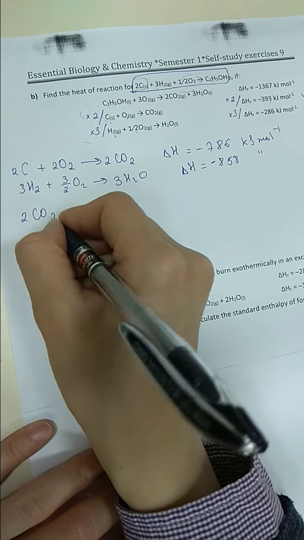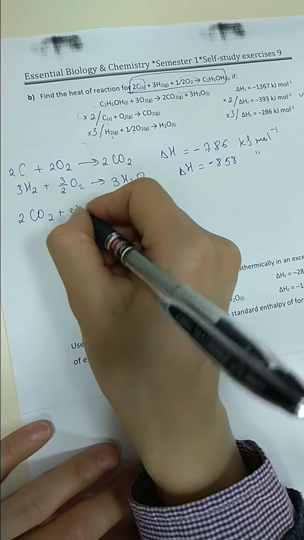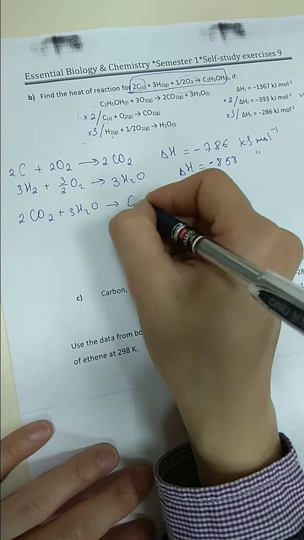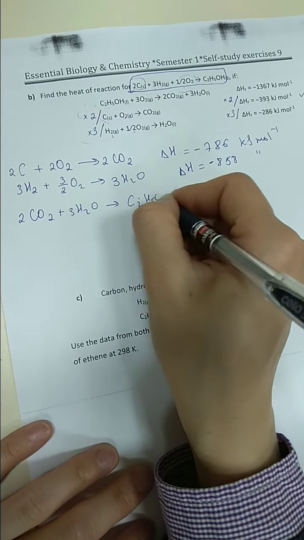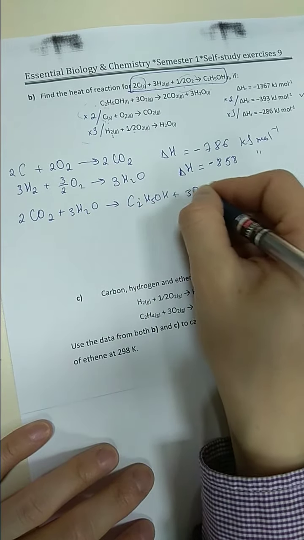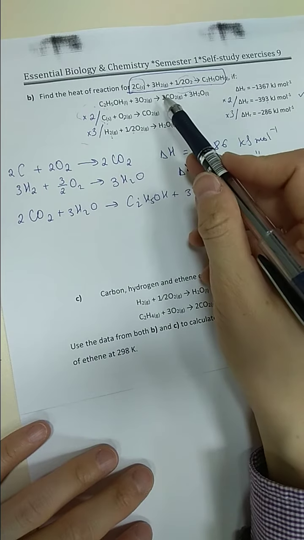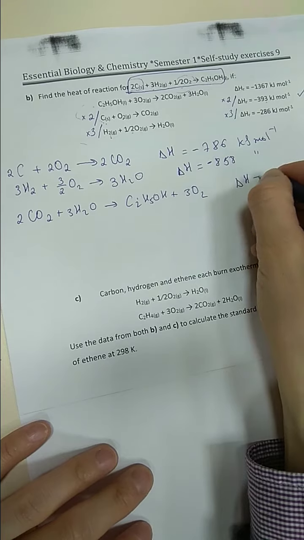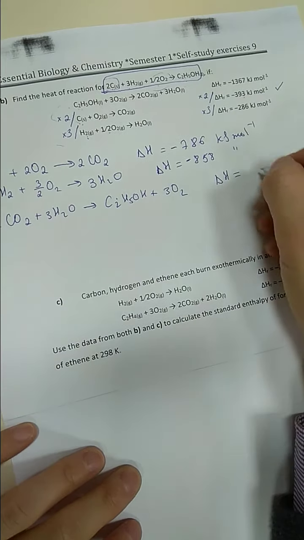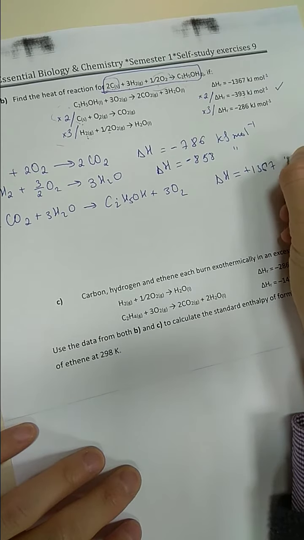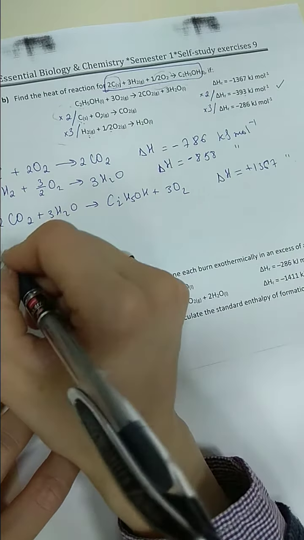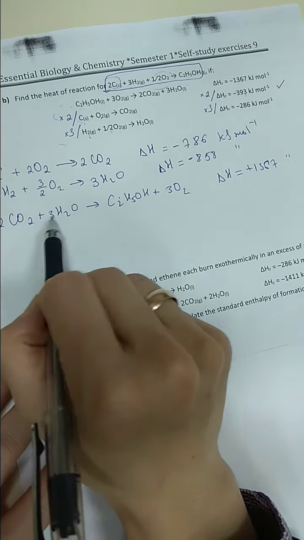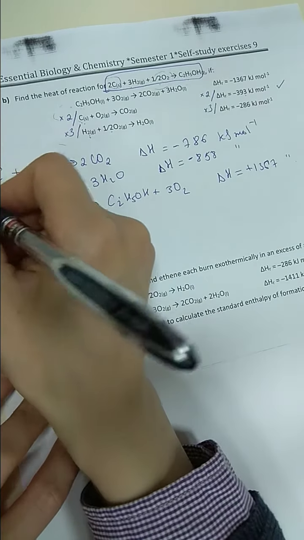So I need to reverse it. First I write 2 carbon dioxide plus 3 water, forming ethanol, C2H5OH, plus 3 oxygen. So I have reversed the chemical reaction. That means I need to reverse the sign of its delta H as well. If I have minus here, I have to make it positive: 1367 kilojoules per mole.